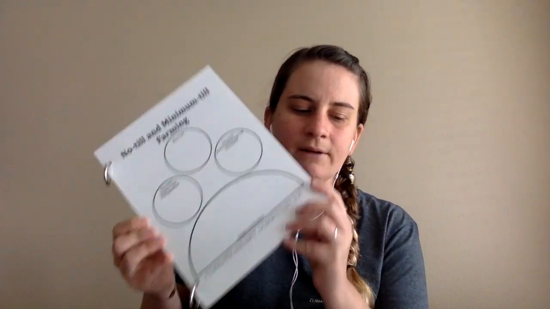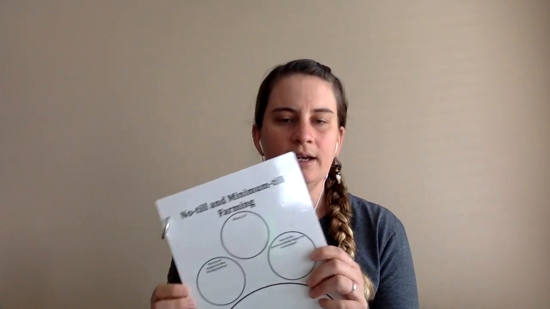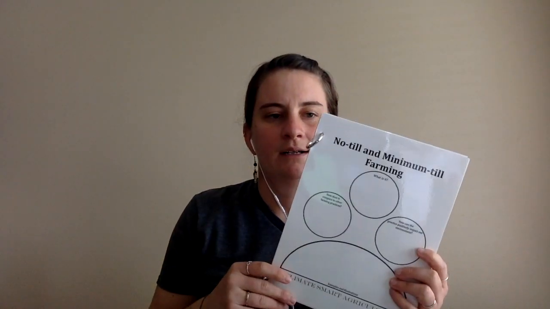So maybe you guys do a little museum tour around your classroom or whatever works for you. But this is just a way to really understand these different climate smart practices and how we're mitigating the impacts of climate change by either sequestering carbon back into the soil or keeping it from going out into the atmosphere in the first place. So great activity there.